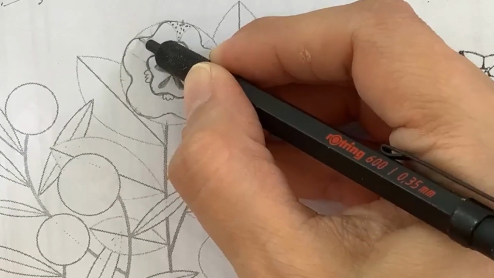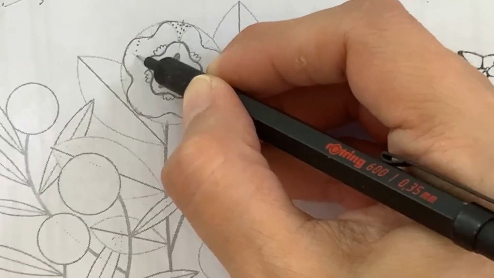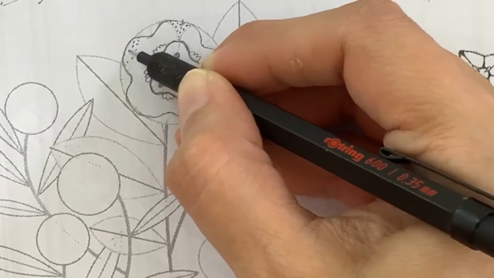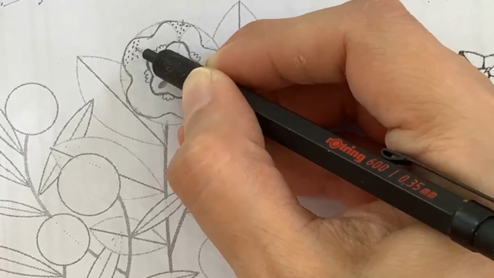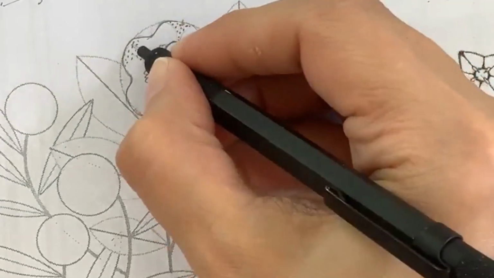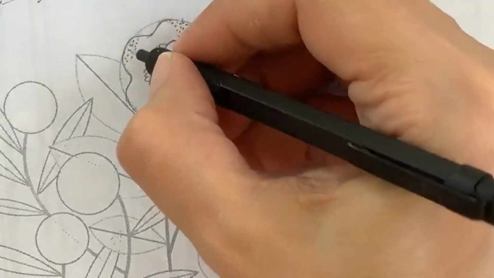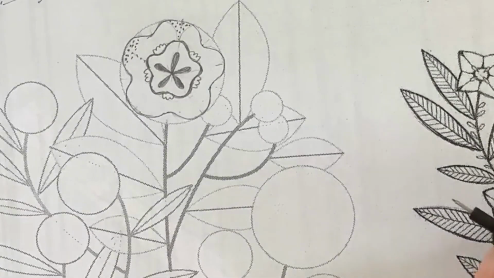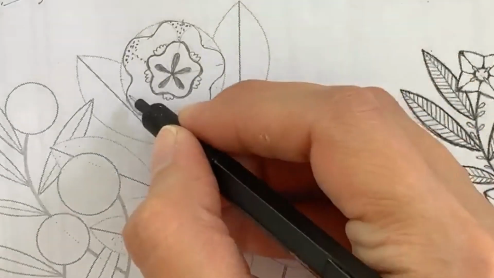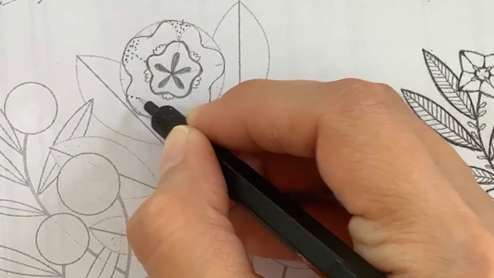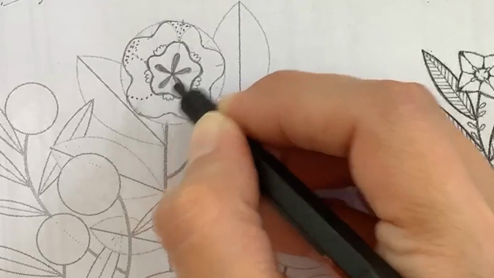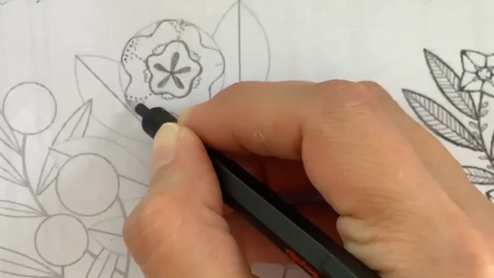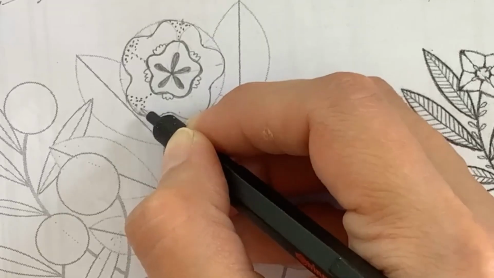Sometimes what I do is just draw the main shape of the dots first, where I want them to be. See here, I'm going to go down into a V and then touch the middle flower and then fill it in. Super simple.